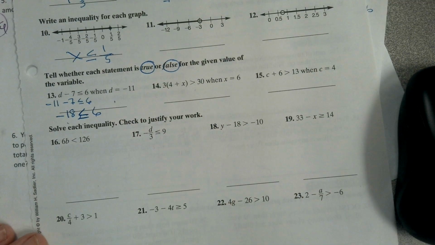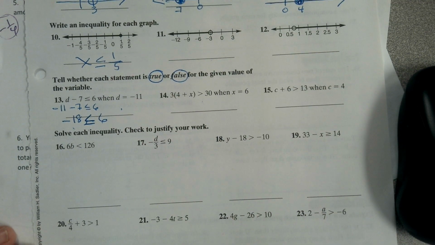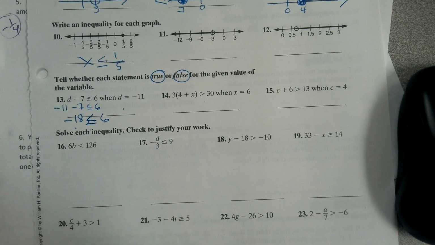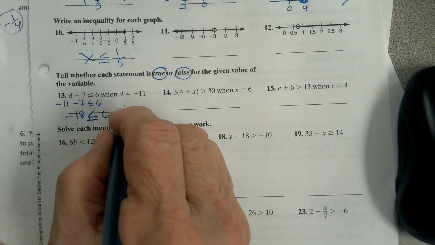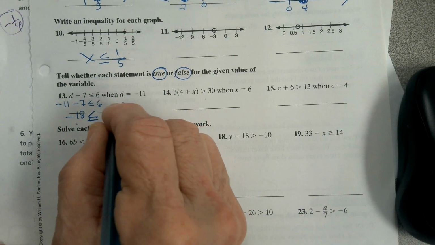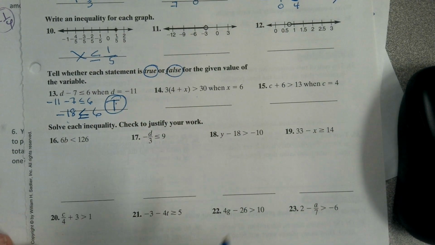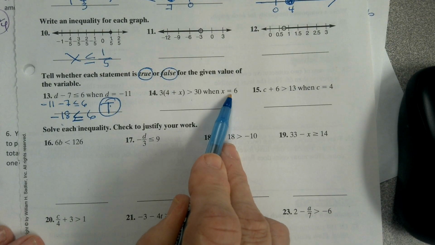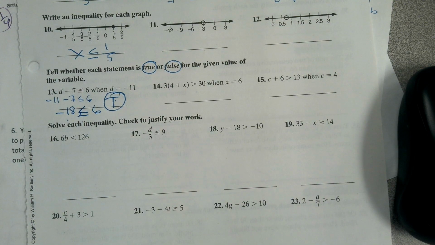No, it's not confusing. You have your own paper, in front of you. So this one is true. Again, on this one, what, that's 6? Who said negative 6?